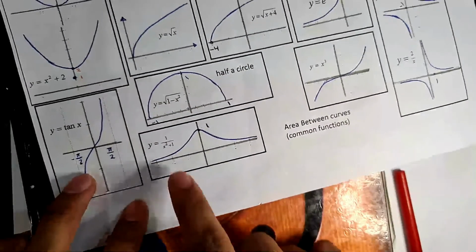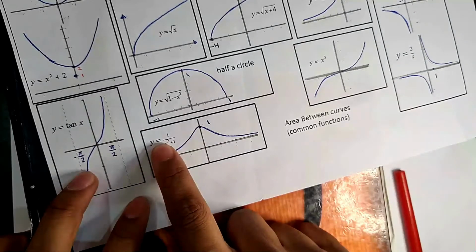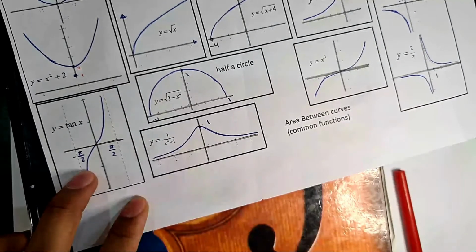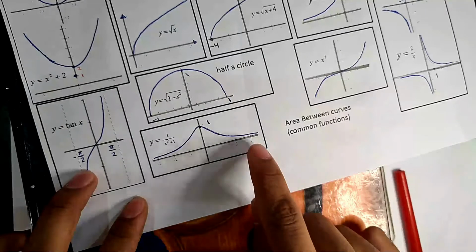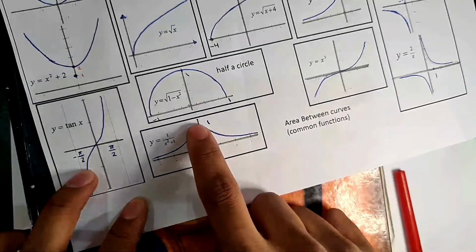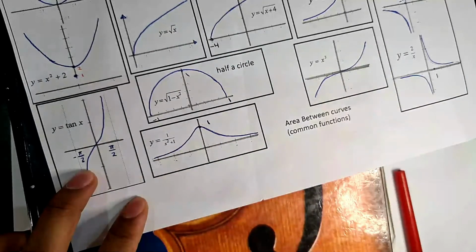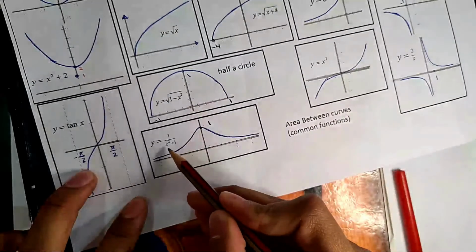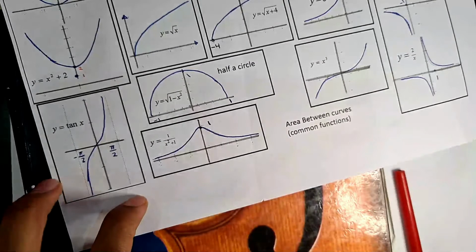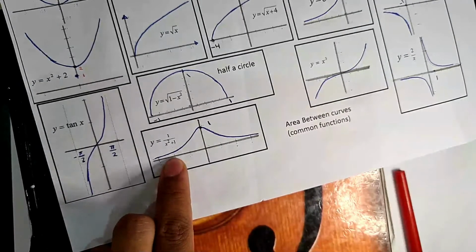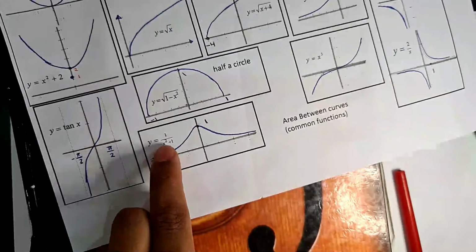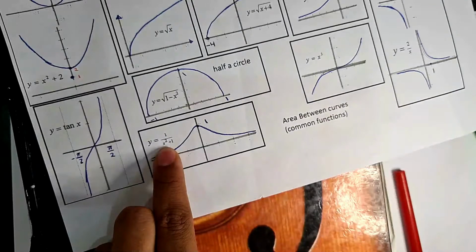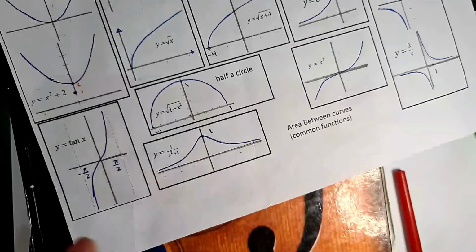Good. Also, we have the graph of y equal 1 over x squared plus 1 in the denominator. And the graph is given like a bell shape. In Arabic, al-jaras. This point is 1. Why? Substitute by 0, for example. You will get 1 over 1, which is 1. Why do we need this graph? Maybe this is new for us. If you integrate this function, what do you get? You will get tan inverse. Good. That is the reason for having this.